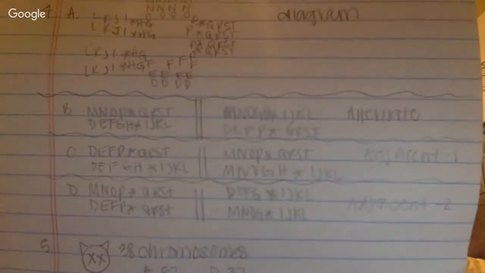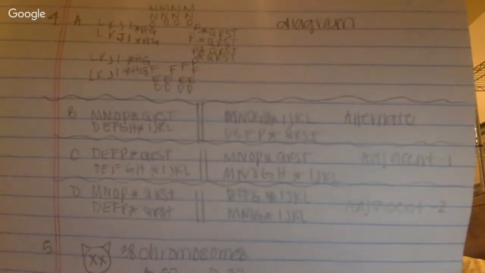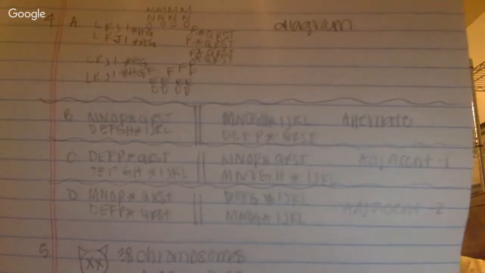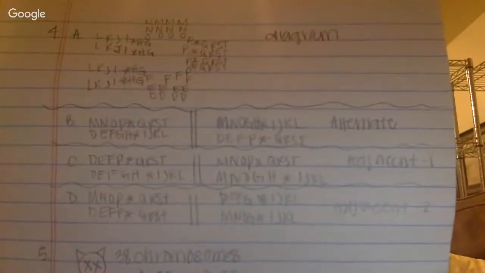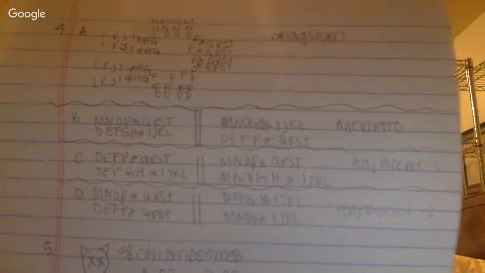So it was DEFP, centromere QRST, then the other one would have been DEFGH, centromere IJKL, and then the other side would be MNOP, centromere QRST, MNOGH, centromere IJKL.